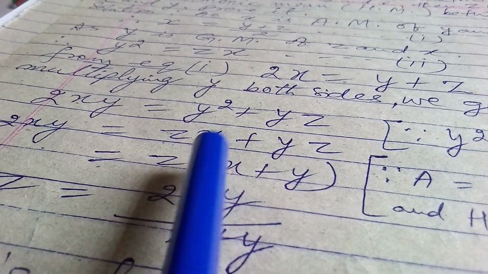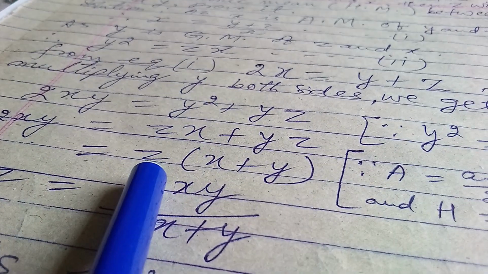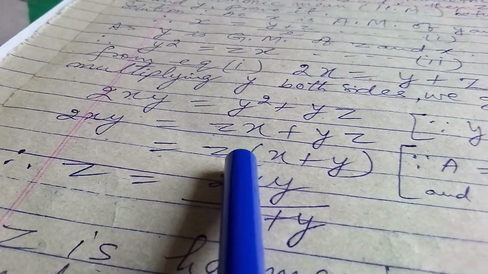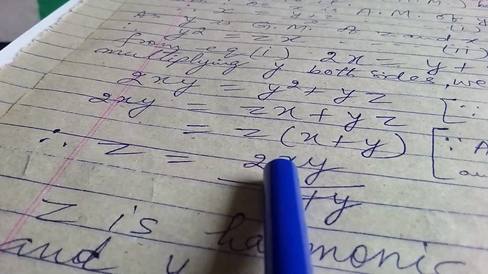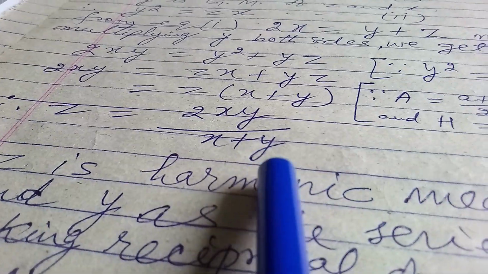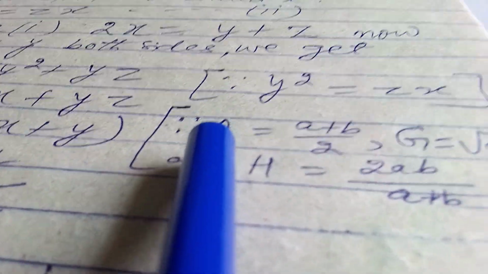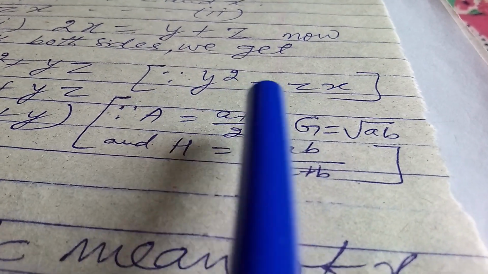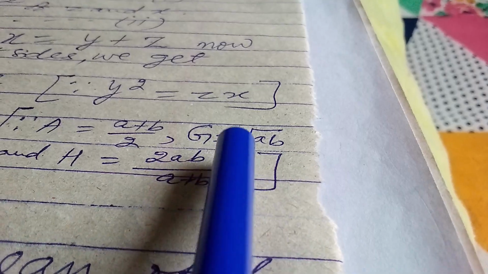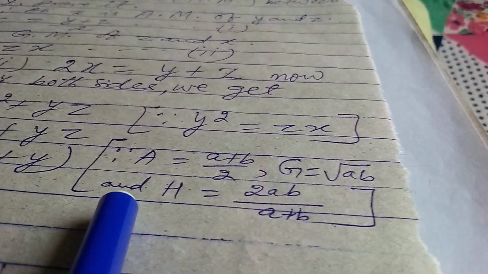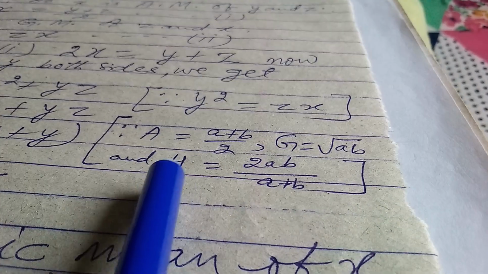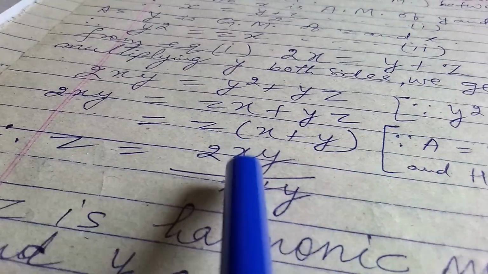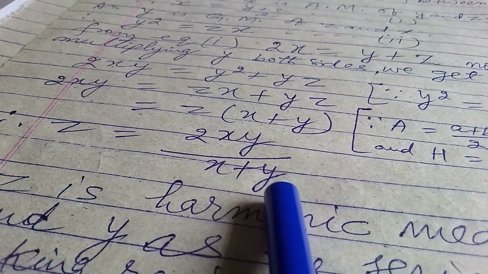Here z is common in both terms, so taking z common, we get 2xy = z(x + y), and therefore z = 2xy/(x + y). One thing you have to keep in mind: if a and b are two terms, then the arithmetic mean equals (a + b)/2, the geometric mean equals the square root of ab, and the harmonic mean equals 2ab/(a + b). And that is what we have got here, z = 2xy/(x + y).